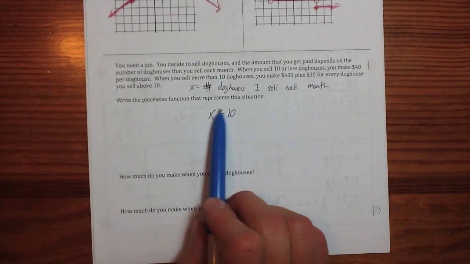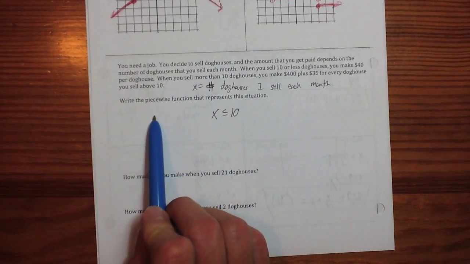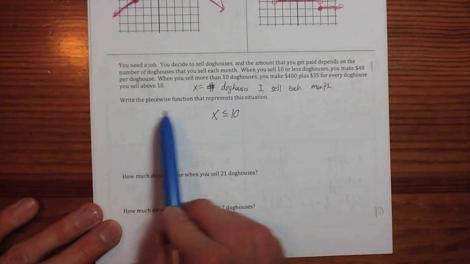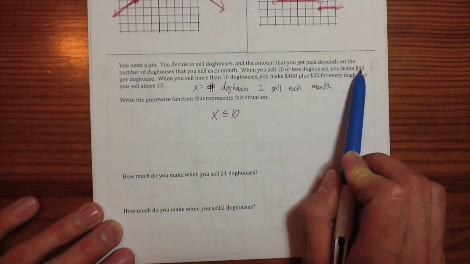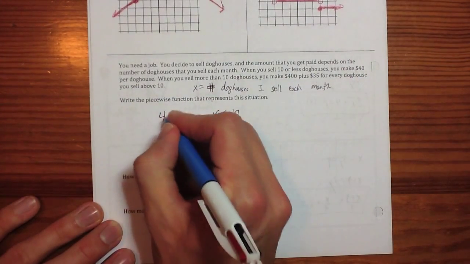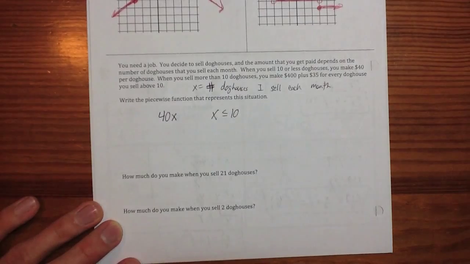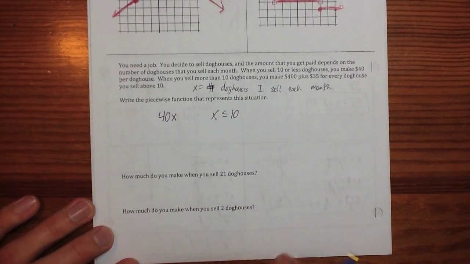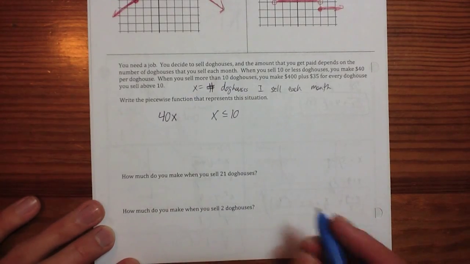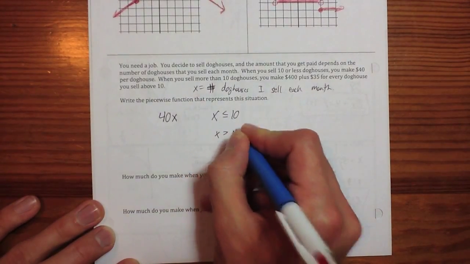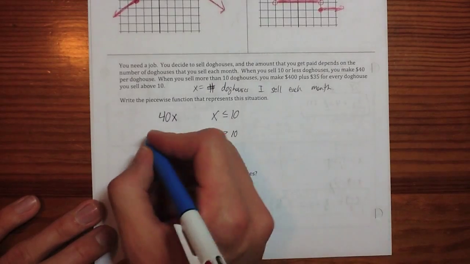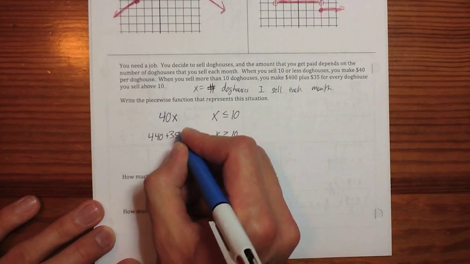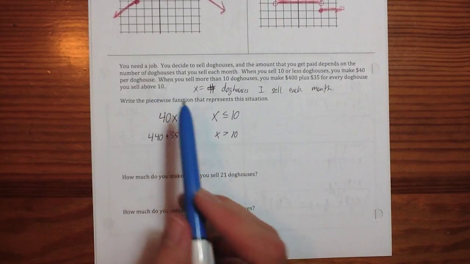Now, this is the constraint, and there's going to be something that goes with it. So when this condition is met, then I do a certain thing, and that certain thing is I make $40 per dog house. So $40 for every dog house. So 40x. Okay. When I sell more than 10 dog houses, I make $440, plus I also make $35 for every dog house that I sell above 10.